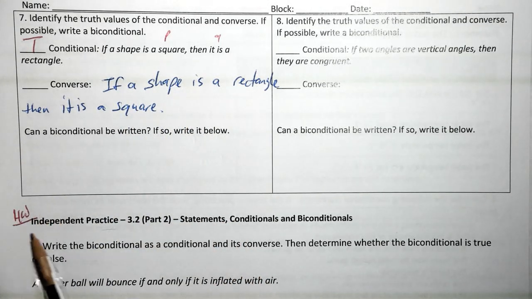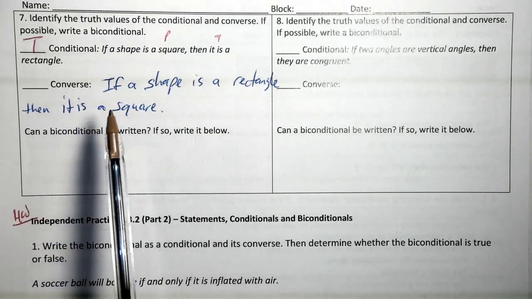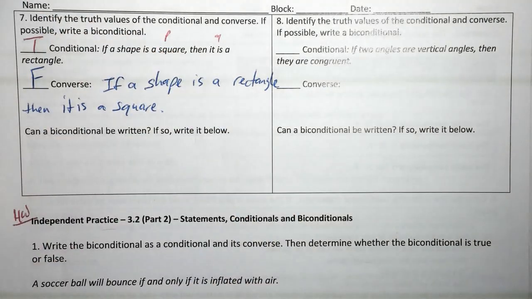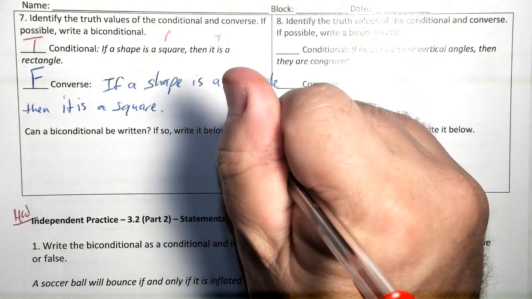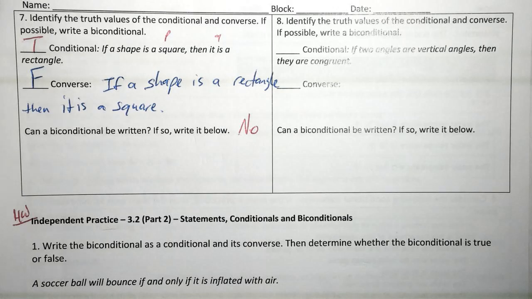A square is a special type of rectangle, but a square is not the only type of rectangle. So if a shape is a rectangle, then it's not necessarily a square, so that makes this false. So, can we write a biconditional? I hope you said no, because the answer is no. Why? Because they're not both true.